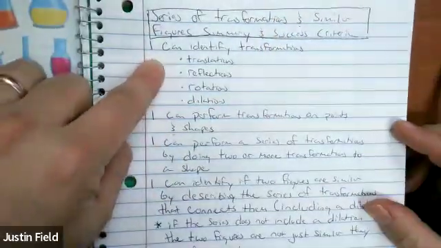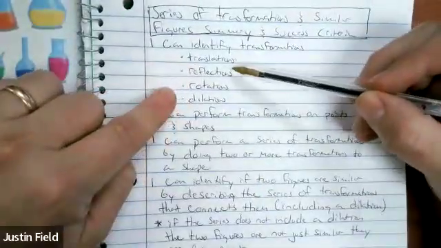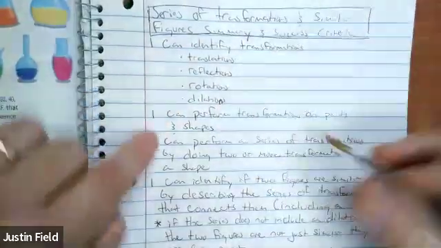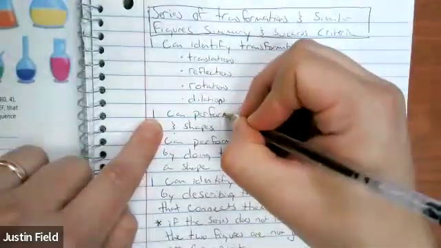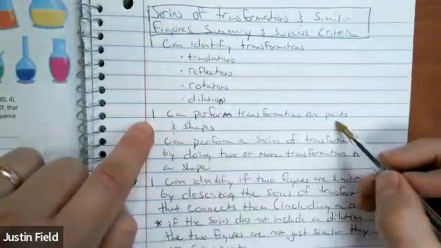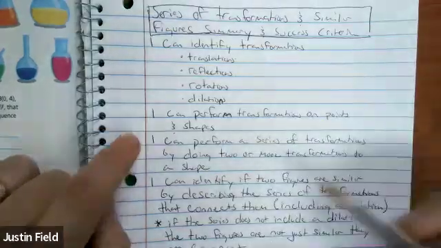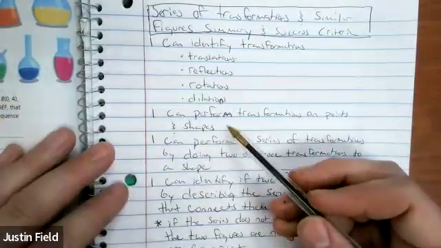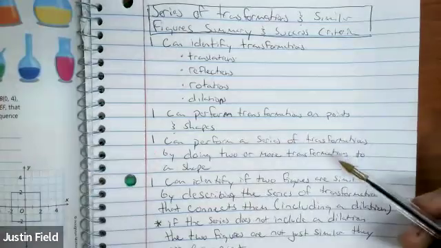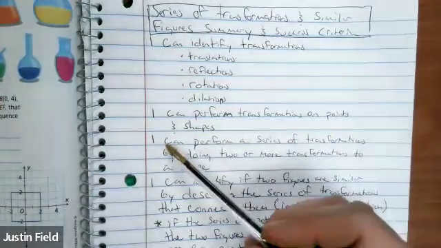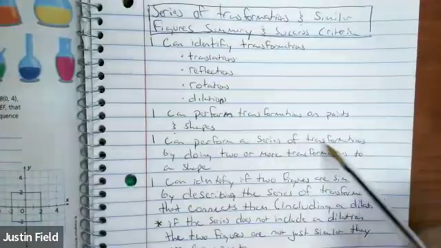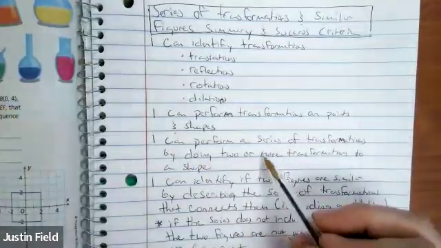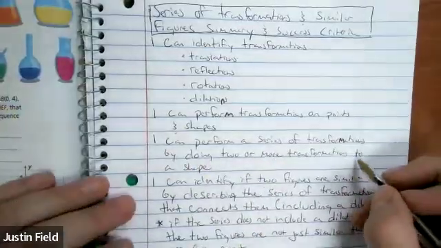First, I can identify transformations: translations, reflections, rotations, and dilations. I can perform transformations on points and shapes. And we have done each one of those separately, right? So now it's just about writing that we can do that. And if not, ask about the one you can't do. I can perform a series of transformations by doing 2 or more transformations to a shape.